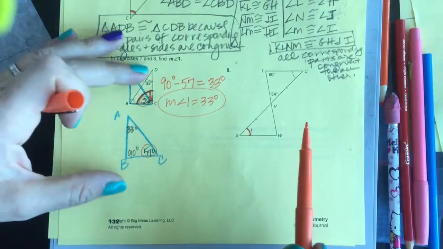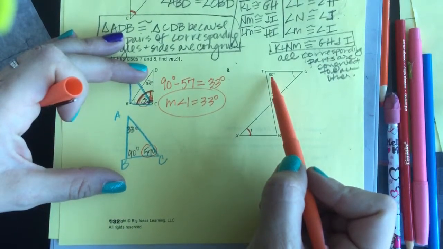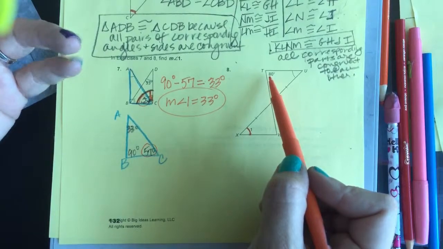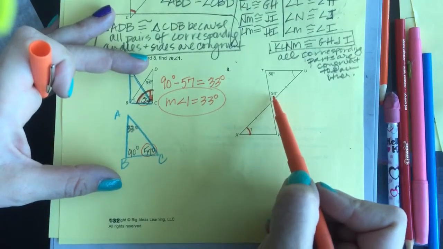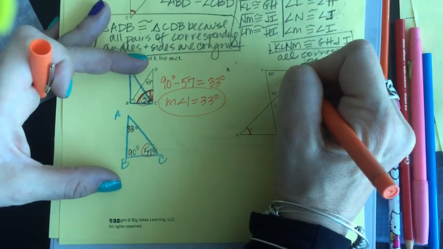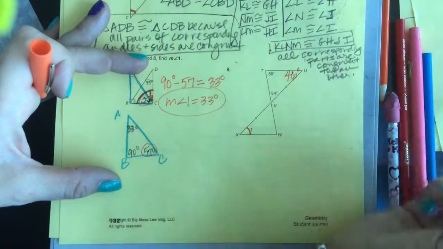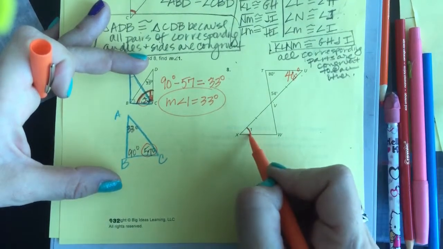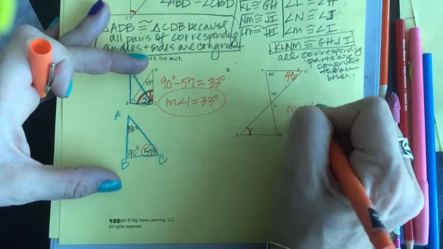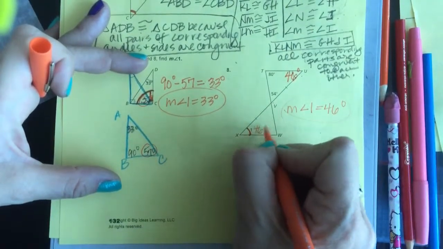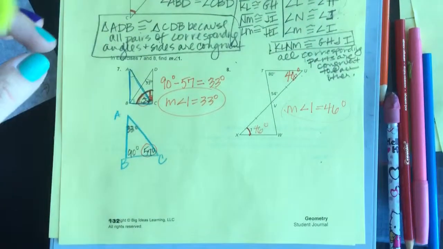Subtract 80 and 54 from 180. 180 minus 80 is taking us down to 100. Minus another 54 is going to take us to, I think it's 46. And if angle U is 46, it's marked that it's congruent to angle 1. 46. Definitely not as painful as all the parts and stuff we had to do for those others.